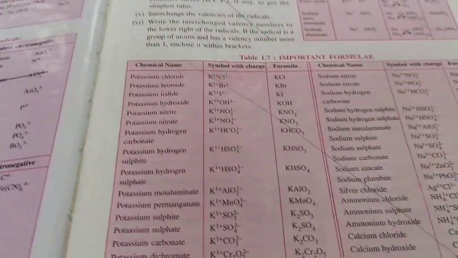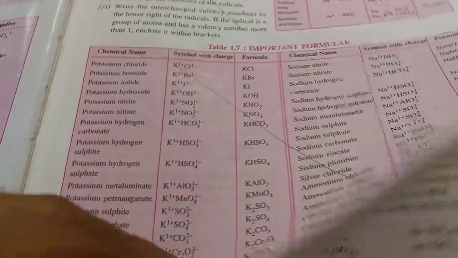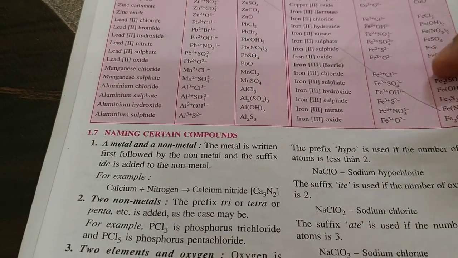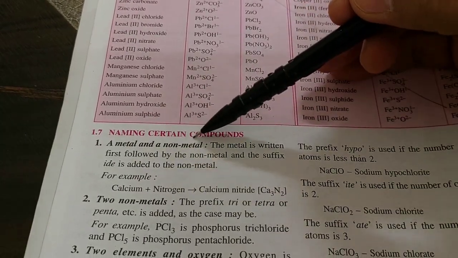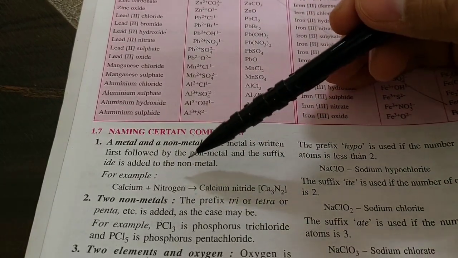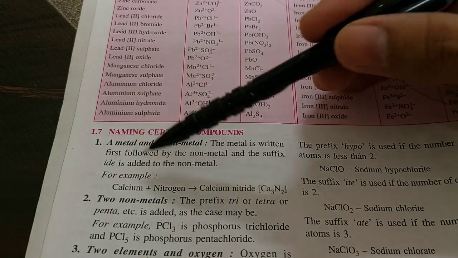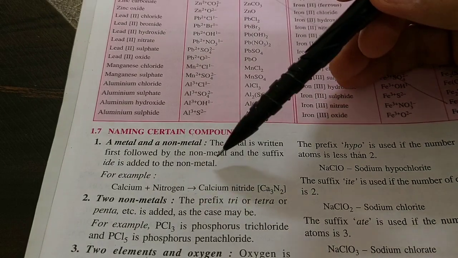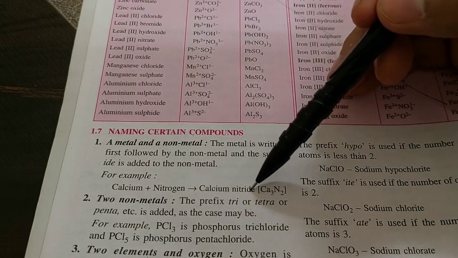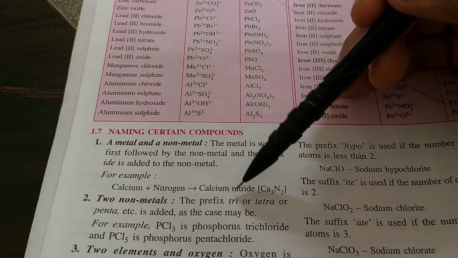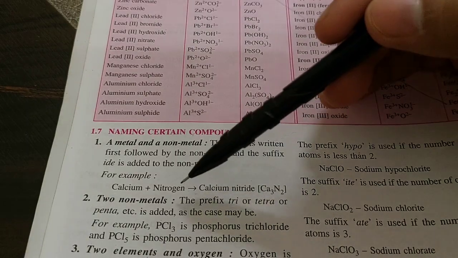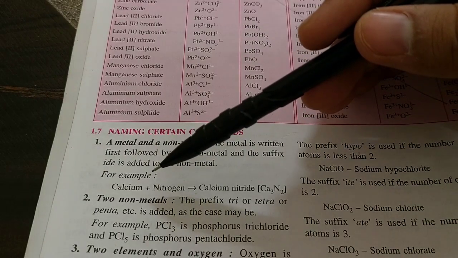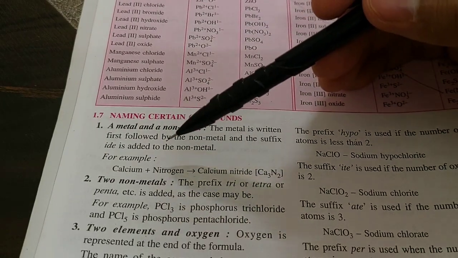Cancel page 7 entirely. Here they have taught how to do the crisscross method and write formulae. Now there are some rules to follow while naming certain compounds. Whenever a metal and a non-metal combine, the non-metal's name changes. First of all, we always write metal first, and only the non-metal's name changes. Why? Because the society is like this. There is discrimination. Can't help it. So nitrogen becomes nitride, oxygen becomes oxide, sulfur becomes sulfide, chlorine becomes chloride. But calcium, sodium, potassium, their name doesn't change. That's patriarchy at work, I guess.